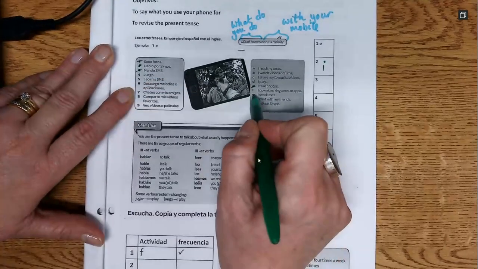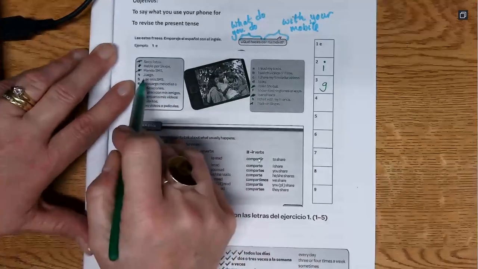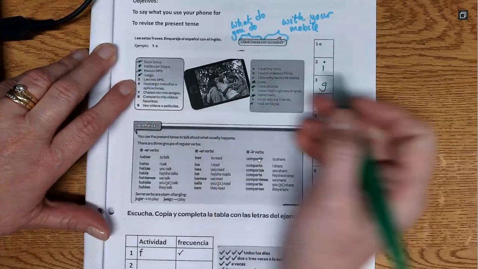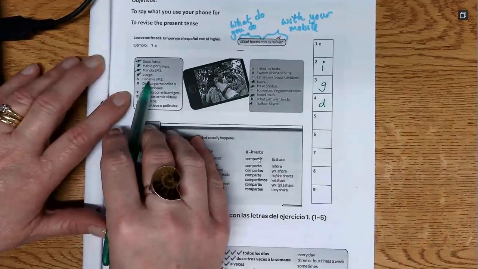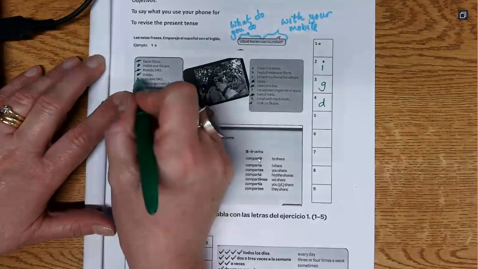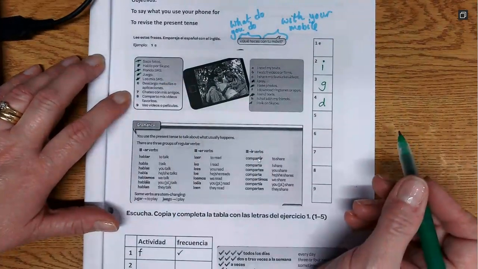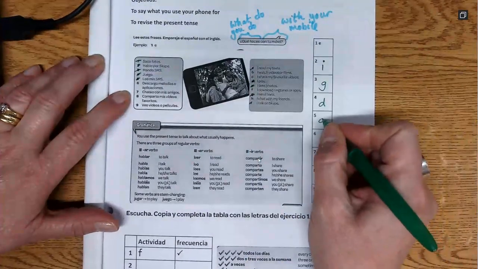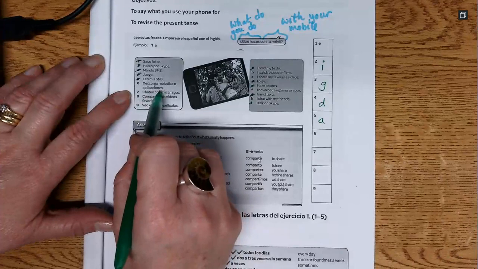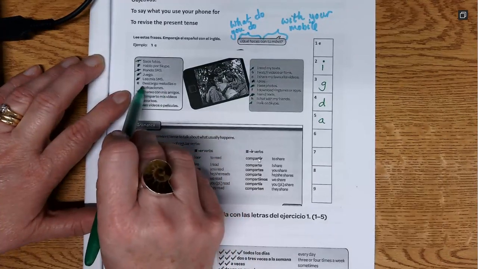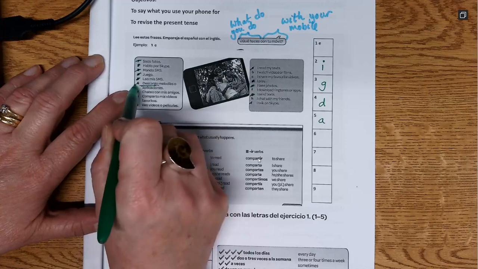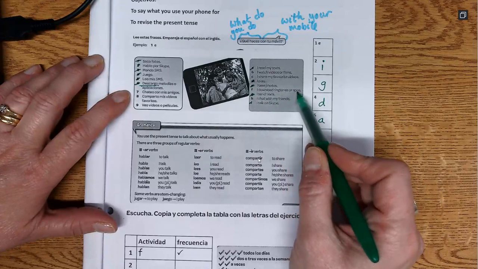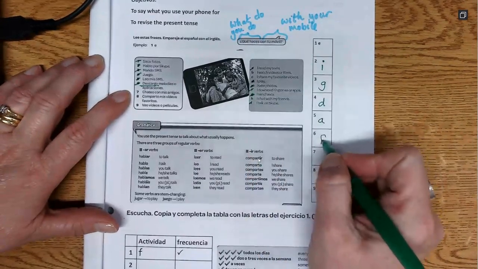So 3 is G. Okay, number 4, juego. We've used this word a lot. So hopefully we'll remember that that is D. I play. Then we got leo mi SMS. So this one is texting, and this one is reading text. So that is A. Then we got descargo melodías o aplicaciones. So descargo, I download, and melodies are tunes. So they're ringtones. I download ringtones or apps. So that one is F.